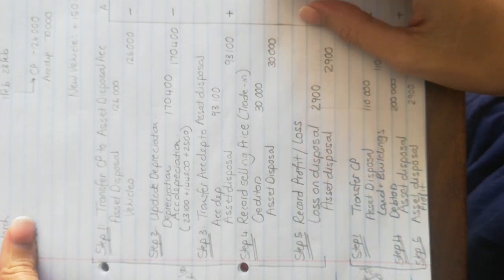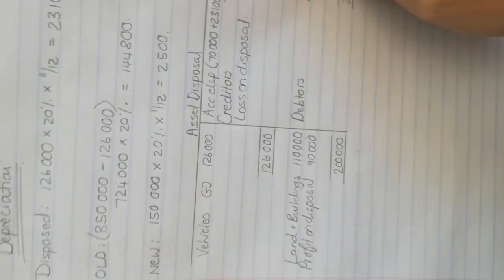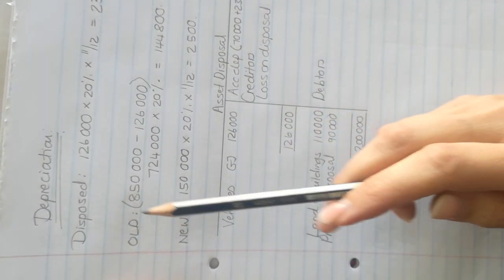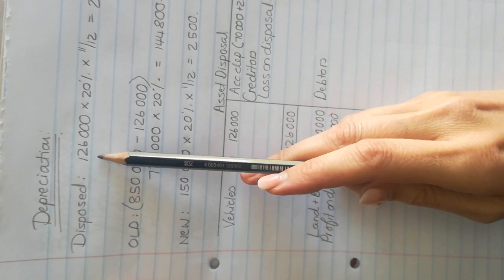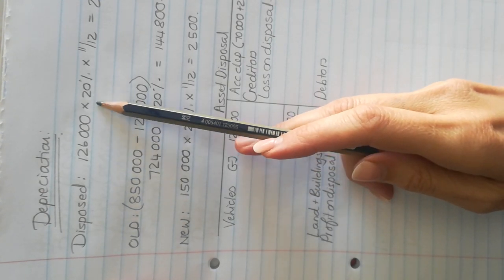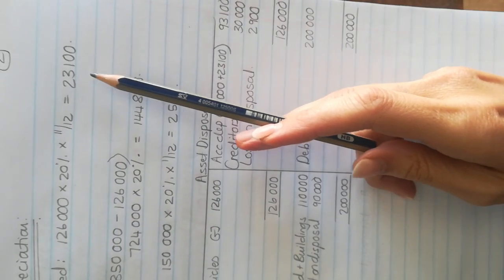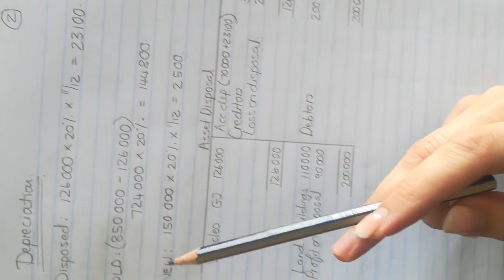Right, step two is to update the depreciation. Now for that, I first have to do the calculation. Right, and this is how I do the calculation. So I've got my three assets. Here you can see them: disposed, old, and new. So the disposed asset is 126,000. It's 20%, it's cost method. It's for 11 months. So that gave me 23,100.